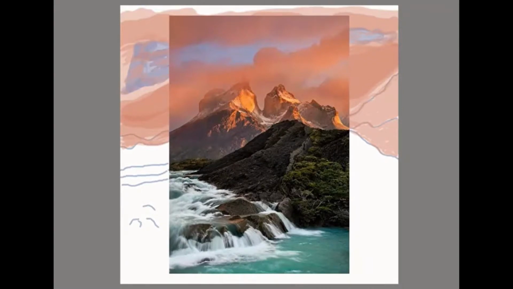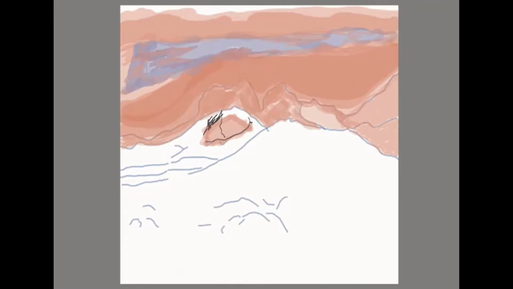Again, checking my reference photo, using my color match tool to try to match that darker area on the side of the mountain, trying to get it as close as I can to that color.